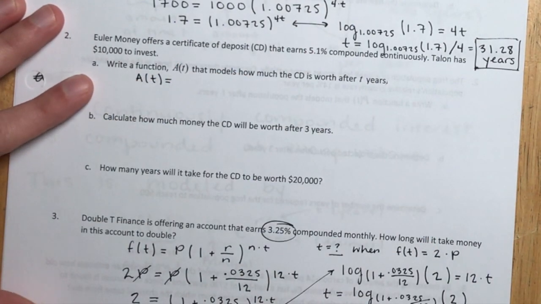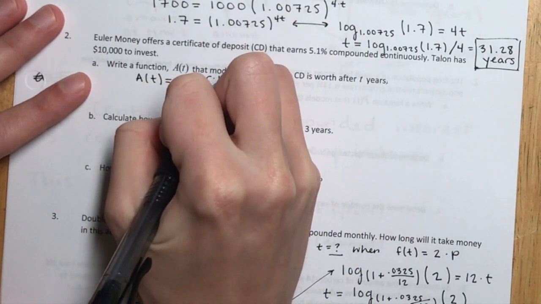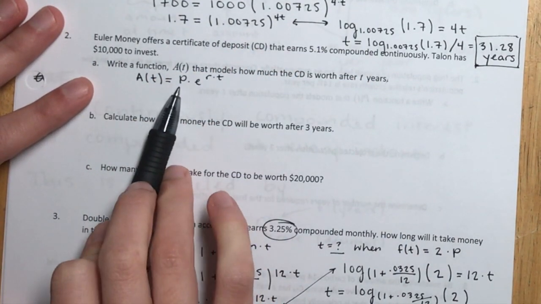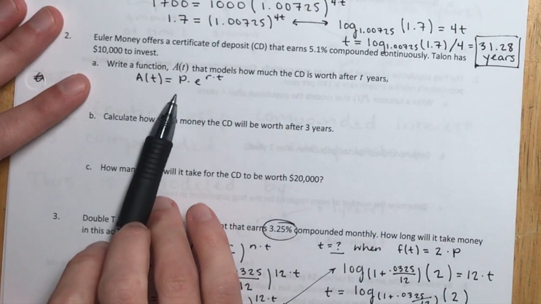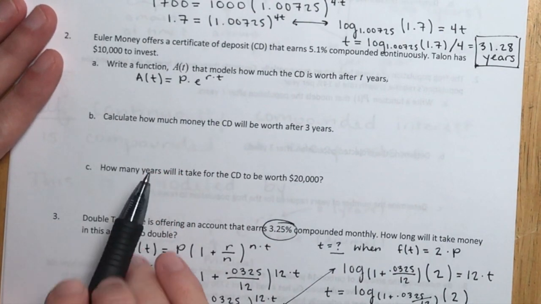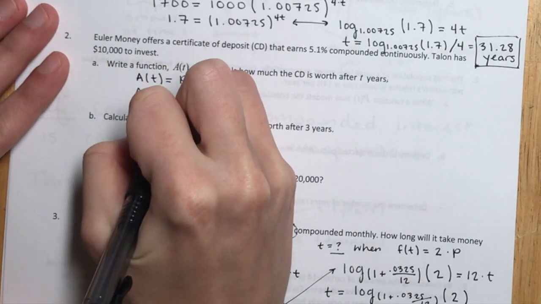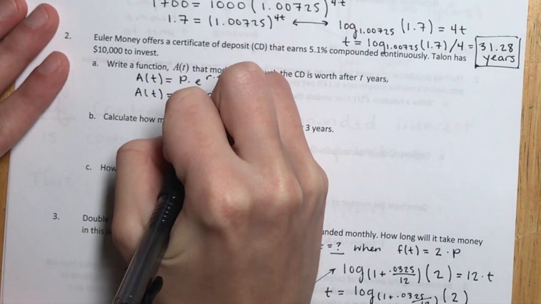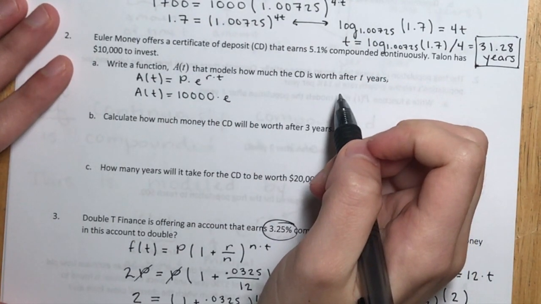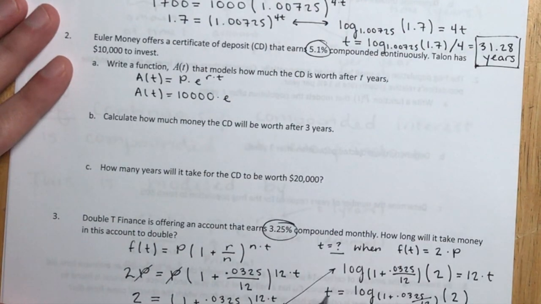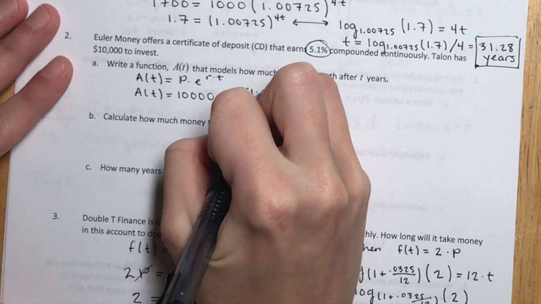that models what this is worth after t years. So let's start with our formula. P times e to the rt. What is P here? Well, this person has $10,000 to invest. So A of t, we replace P with 10,000. E is just a number. What is r? Well, it's earning 5.1% compounded continuously, right? So 0.051 times t.